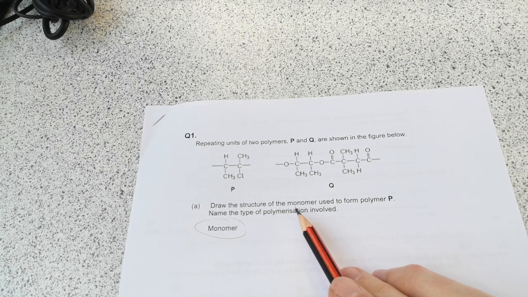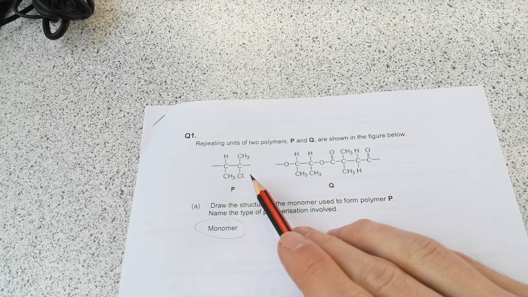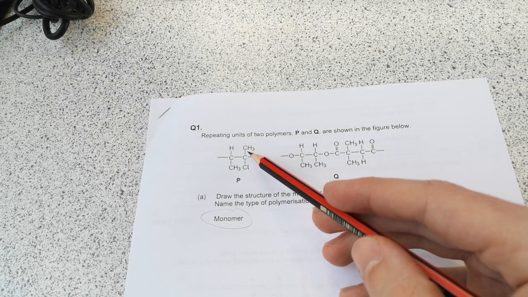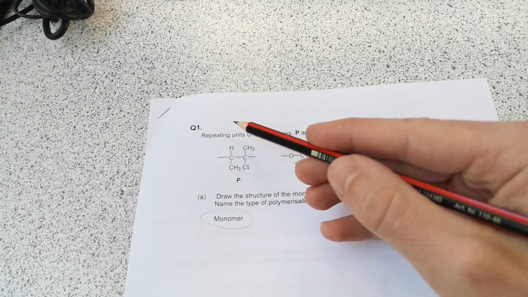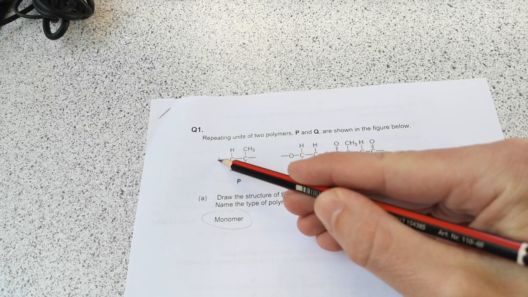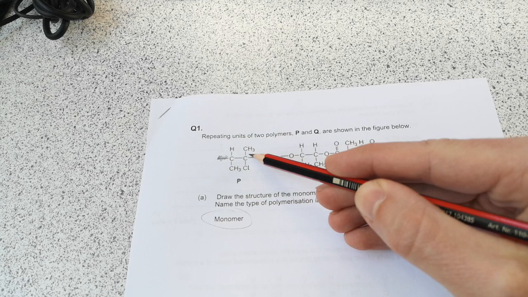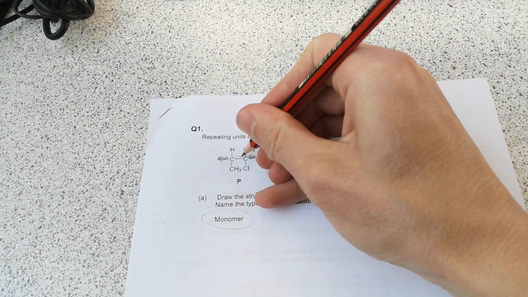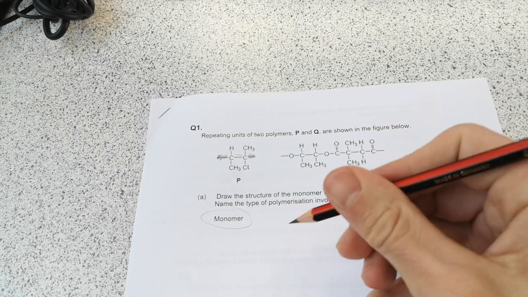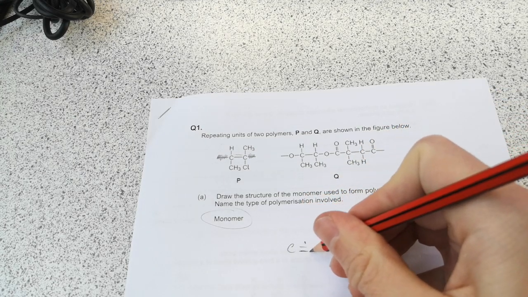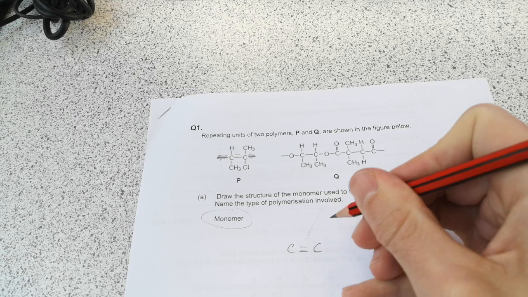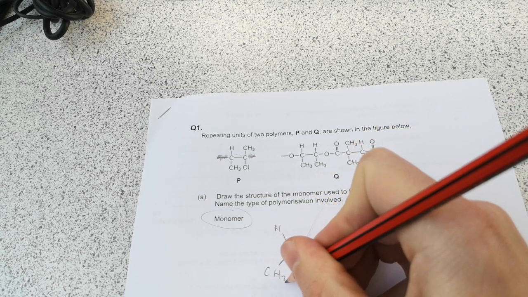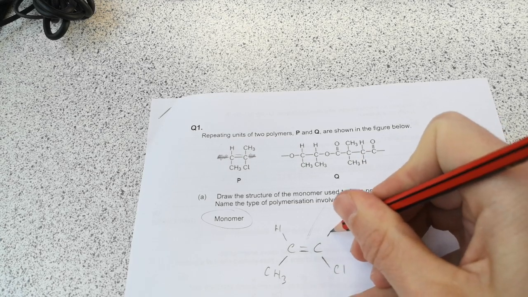We've got to draw the structure of the monomer used to form polymer P. So the way I would approach this is to go back from the repeating unit into the monomer. If we effectively just cancel both of the dangling bonds on either side and then reform the double bond in the middle like that, we'd have our monomer. So it would be this carbon, carbon, hydrogen, CH3 down there, Cl, and then another CH3.